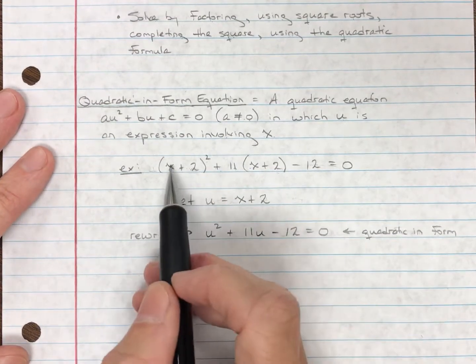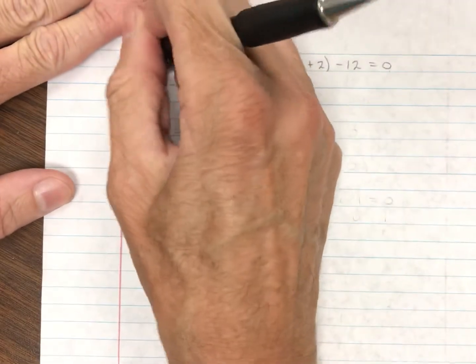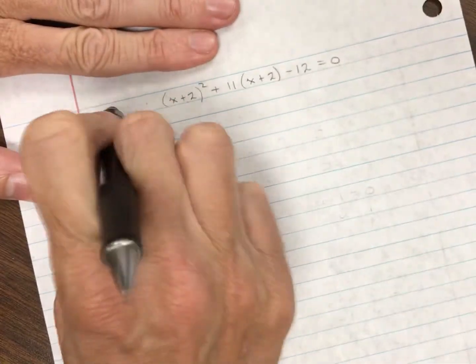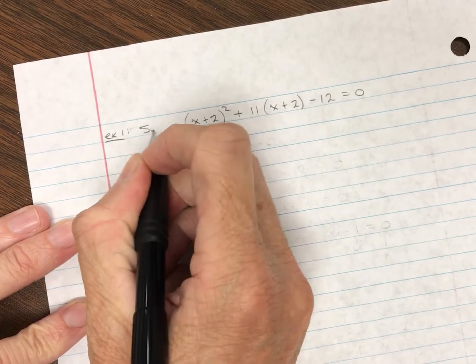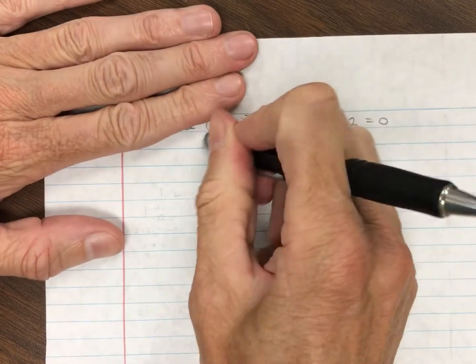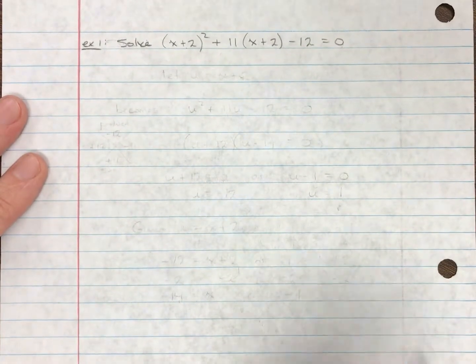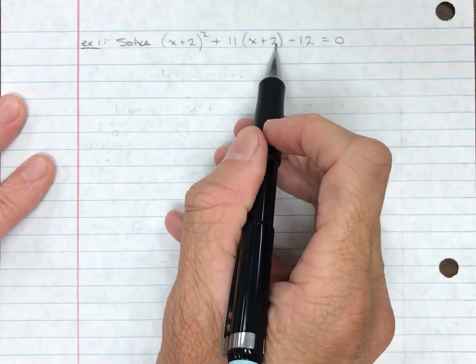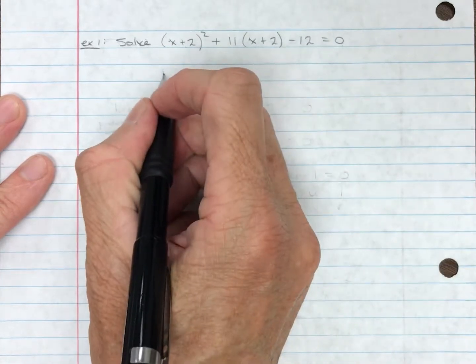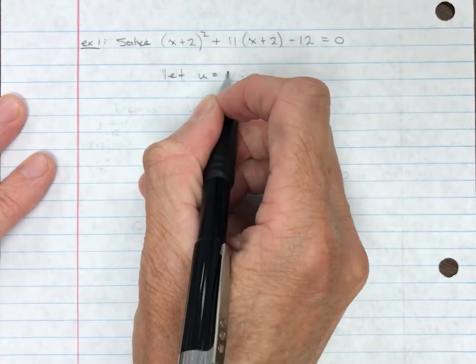Let's do this example: the quantity x plus 2 squared plus 11 times the quantity x plus 2 minus 12 equals 0. Okay, so as I said, let's erase and put example 1 here. Let's solve this equation, the quantity x plus 2 squared plus 11 times the quantity x plus 2 minus 12 equals 0. Let's rewrite this as a quadratic in form by letting u equal x plus 2.